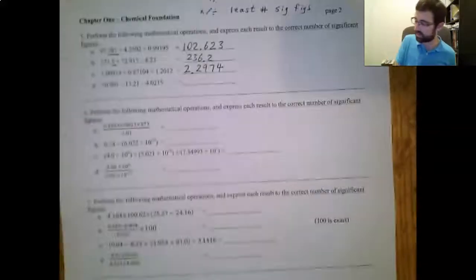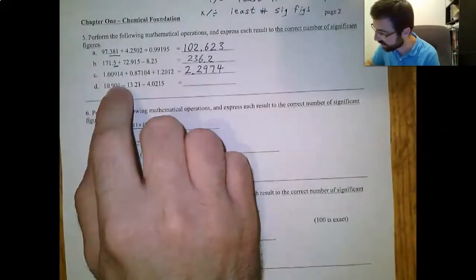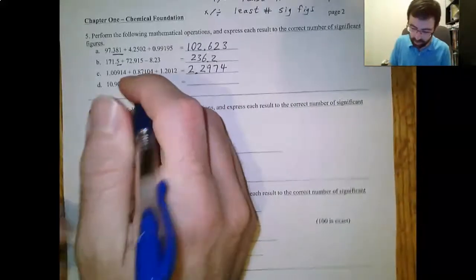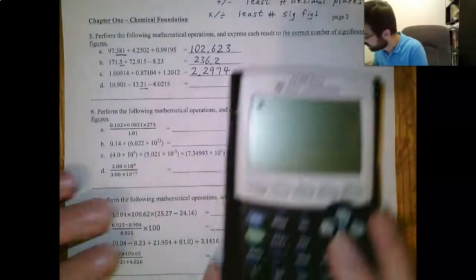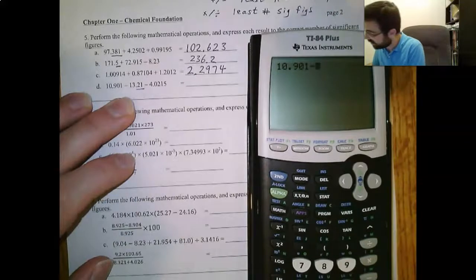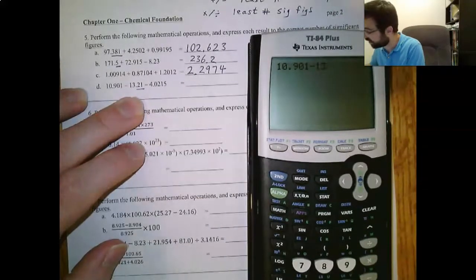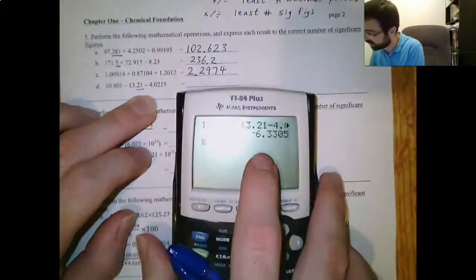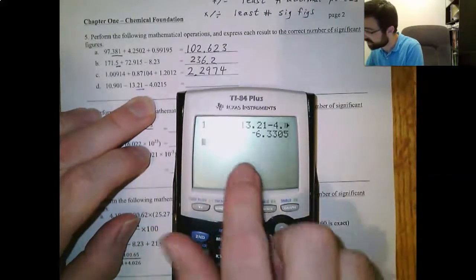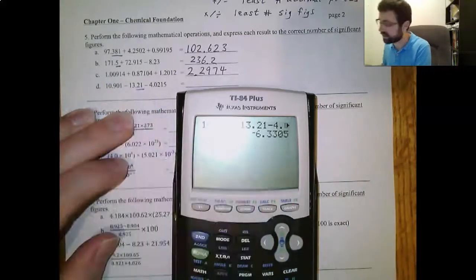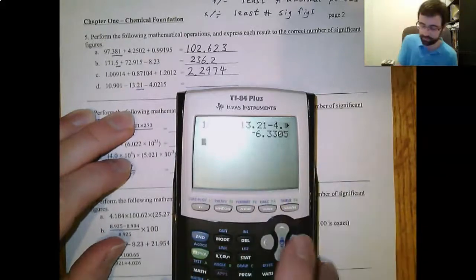All right, next one. 3 decimals, 2 decimals, 4 decimals. We're going to go with 2 decimals, the least number of decimal places. So let's do that. 10.901 minus 13.21 minus 4.0215. And I get a negative number. Okay, negative 6.3305. I want 2 decimal places, so it's negative 6.33.